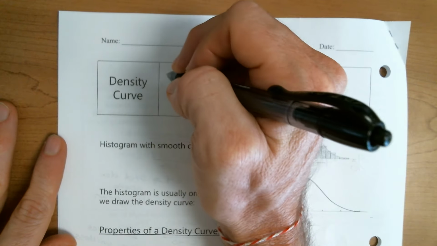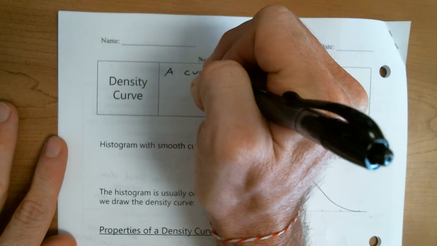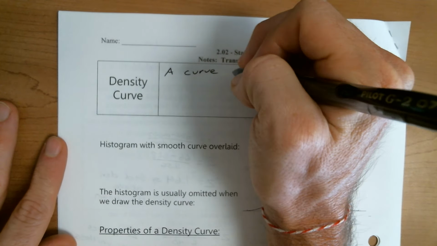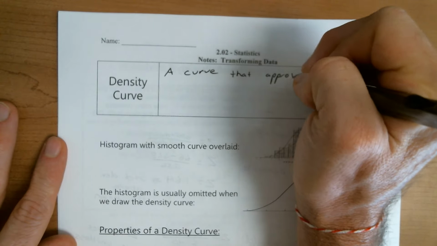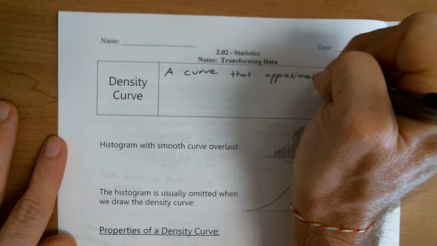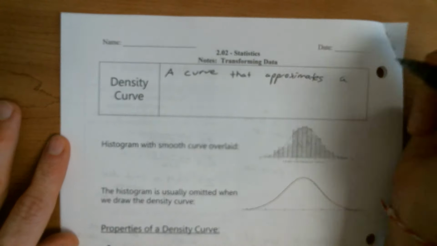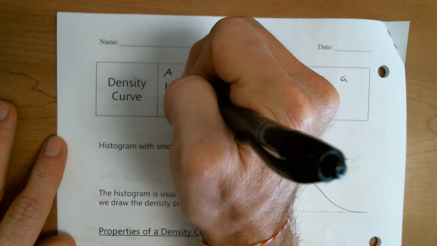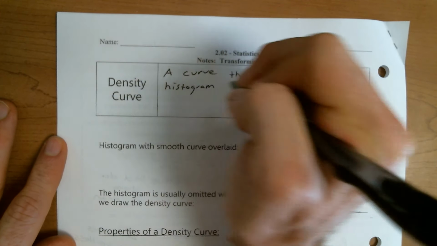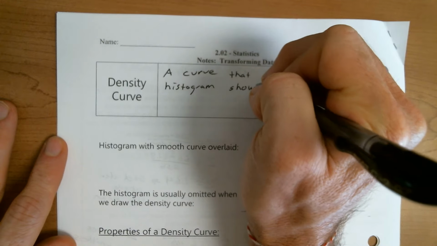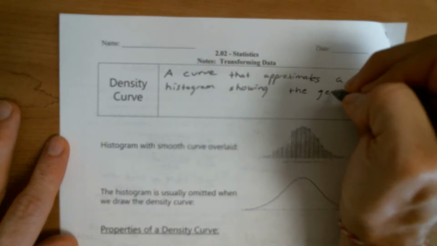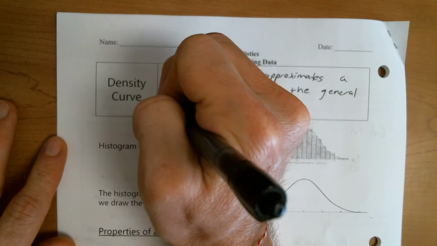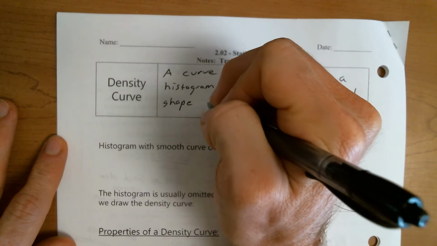And a density curve is a curve that approximates a histogram, showing the general shape of a distribution.